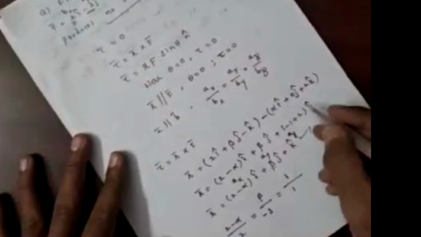Here, we need to calculate alpha and beta. That's it. For that, see here, this is minus into plus, minus only. Minus 1 minus 2, minus 3 you will get here. So before k cap, what is the value? Minus 3. That is AZ. Minus 3 by 1.